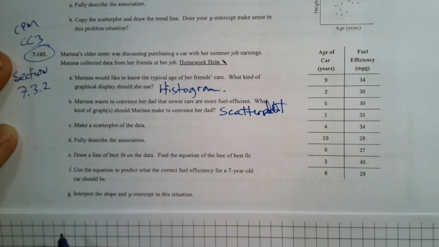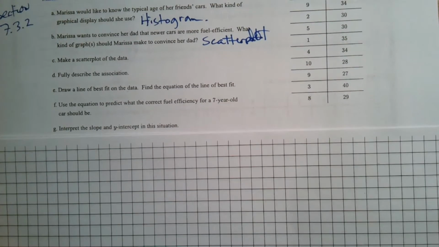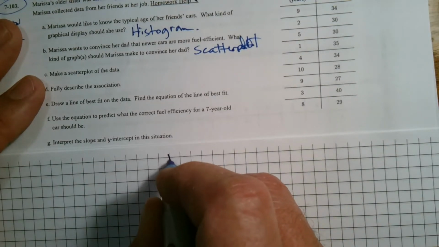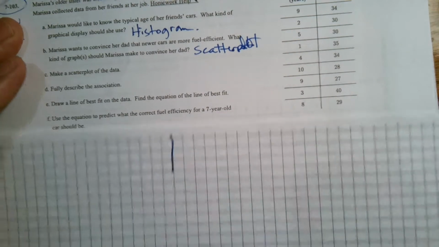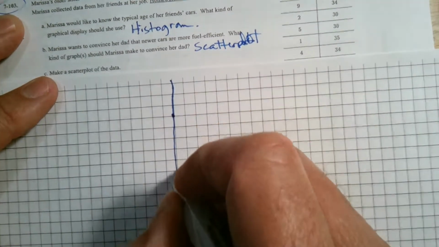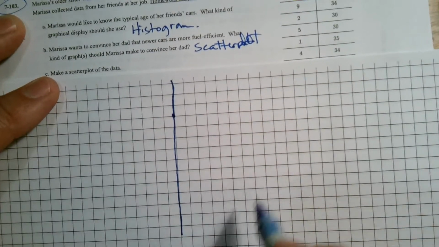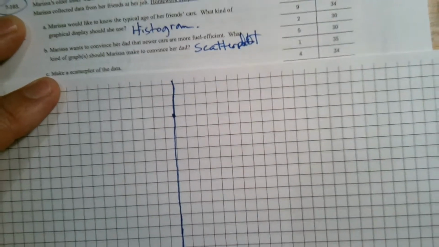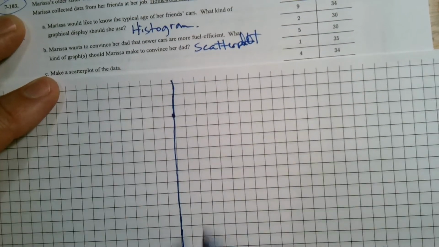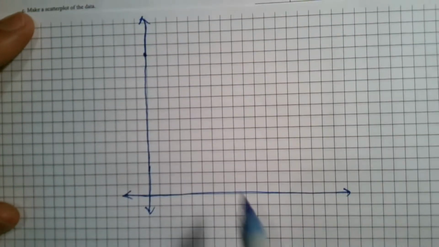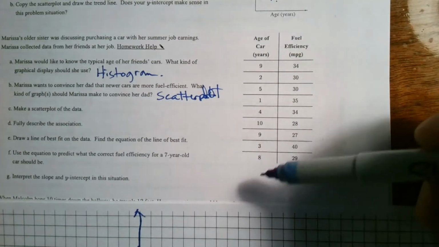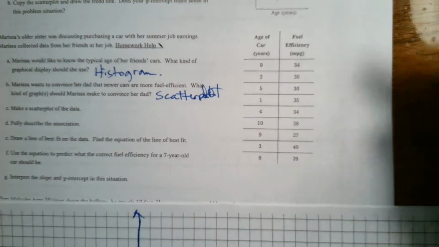So it says, part C, make a scatter plot of the data. Scatter plot, remember we need to decide who's our independent and dependent variable, who is my X and my Y on my axes. So I'm going to draw my axes here, and then we'll look at the data and label and figure that out. I'm going to draw just the first quadrant. All we need is the first quadrant because the data we're dealing with is all positive data. Age is positive numbers. Fuel efficiency is positive numbers.